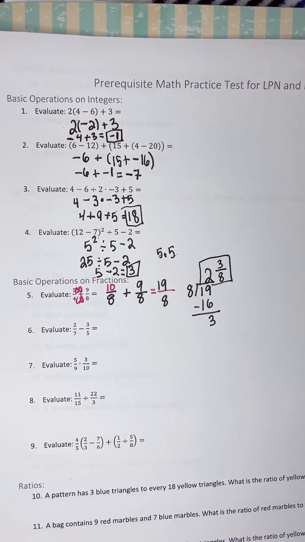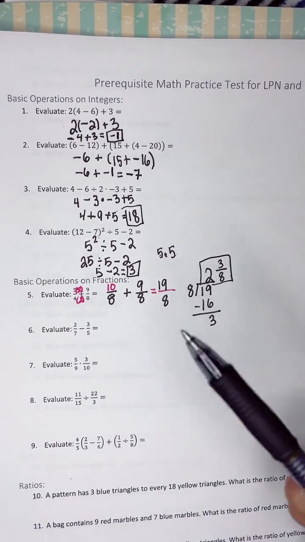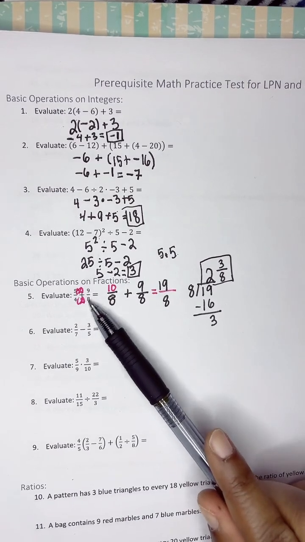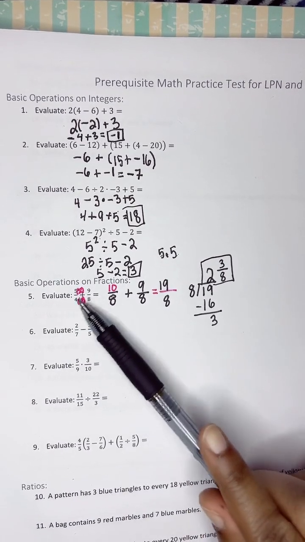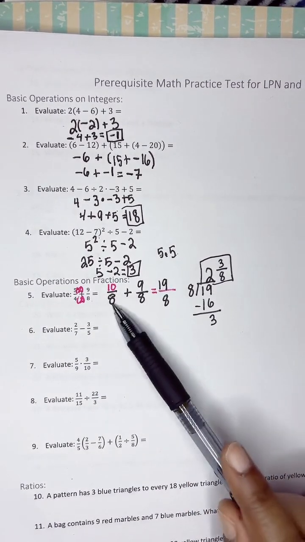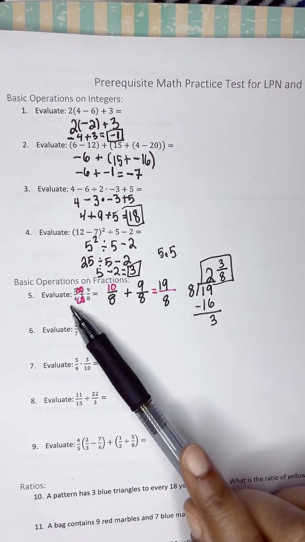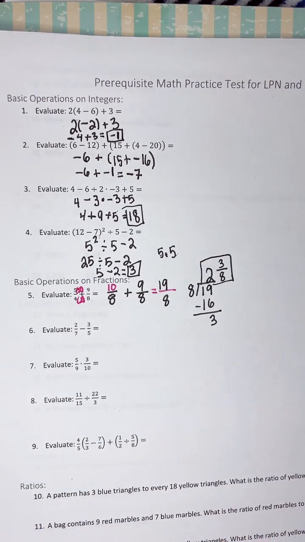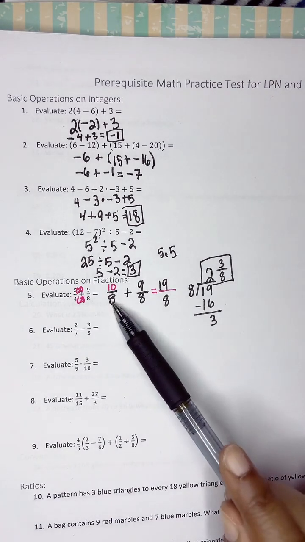Why is the common denominator not 2? Because it cannot be 2 because 8 can't fit into 2 and 4 can't fit into 2. See, when we come up with a common denominator, both of the numbers have to be able to go into that number. Does that make sense to you? See, I can't divide 8.